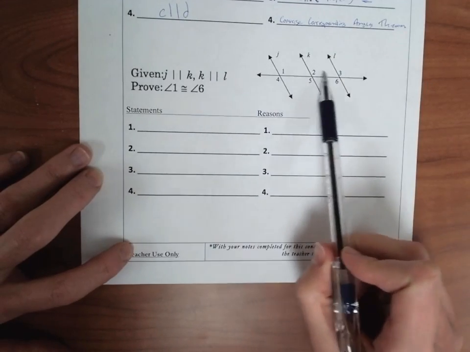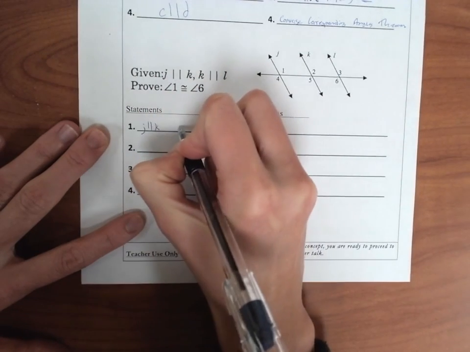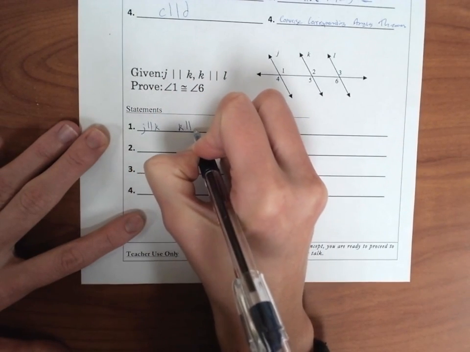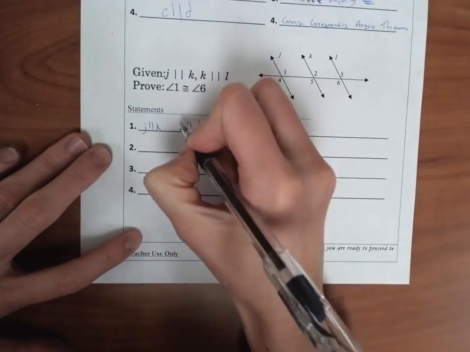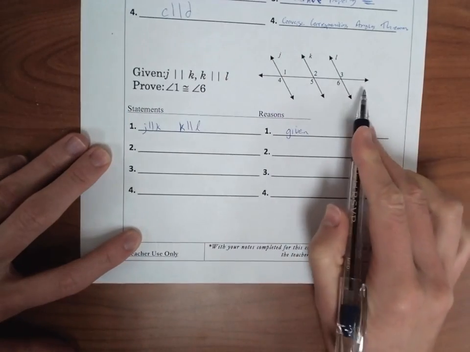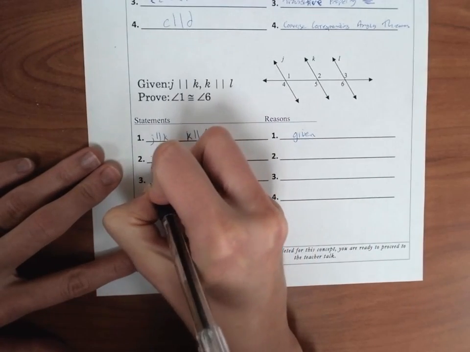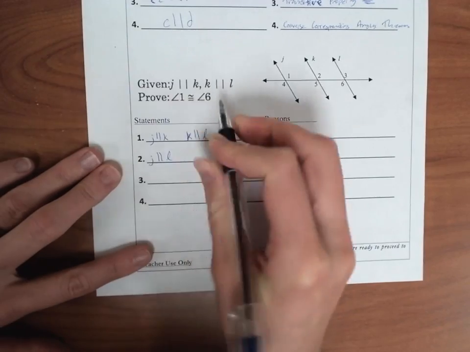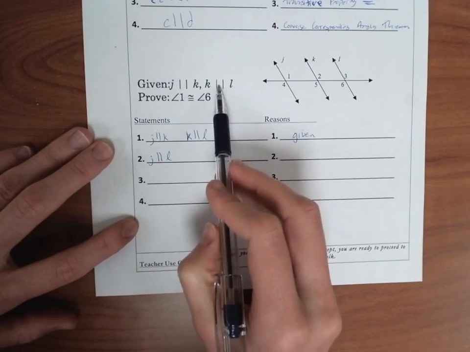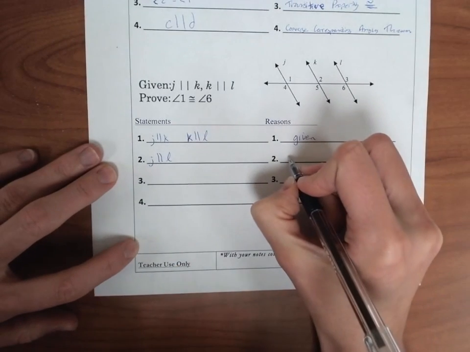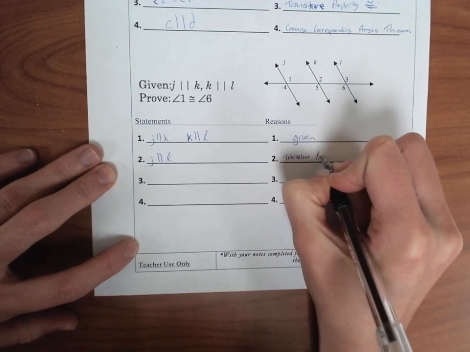If we look here, we have 3 lines. We are given to start with that J is parallel to K, and that K is parallel to L, and that's our given. And we have a property we learned that says if 2 lines are parallel to the same line, they must be parallel to each other. That's called the transitive property of parallel lines. And just like the other transitive properties we know, if 2 things are equal to the same thing, they're equal to each other. In this case, 2 things are parallel to the same thing, they are parallel to each other. This is called the transitive property of parallel lines.